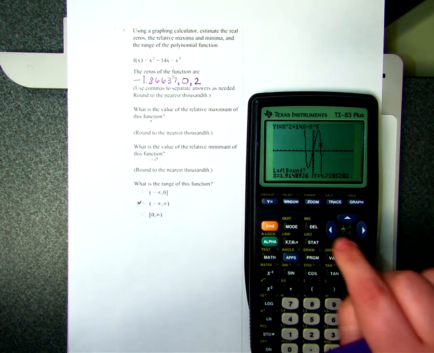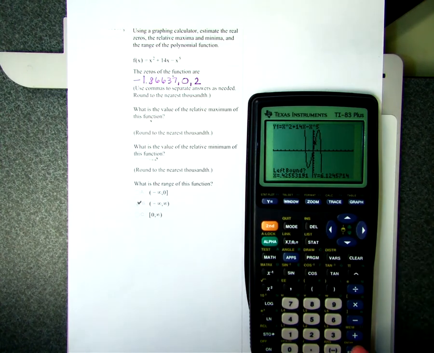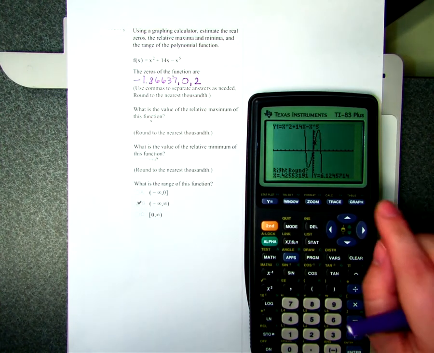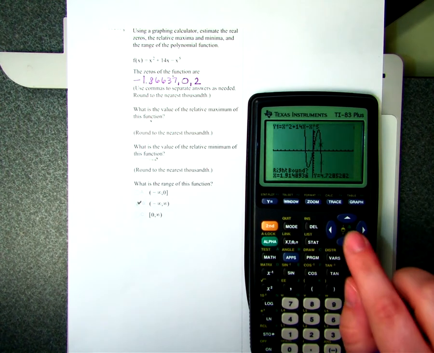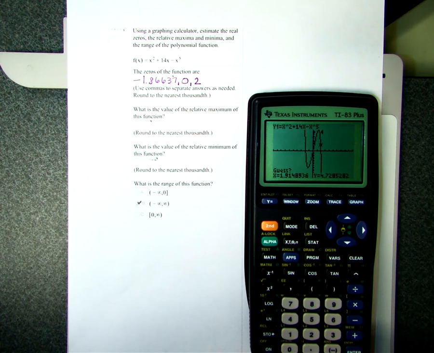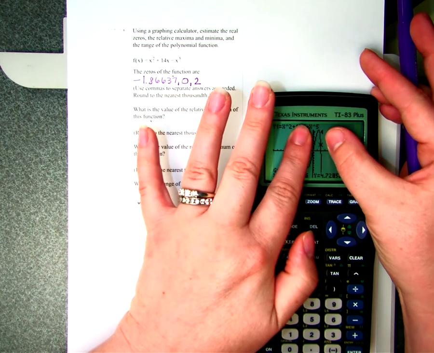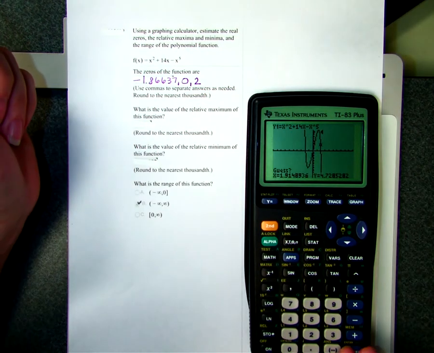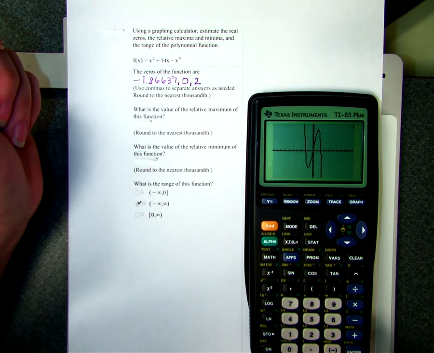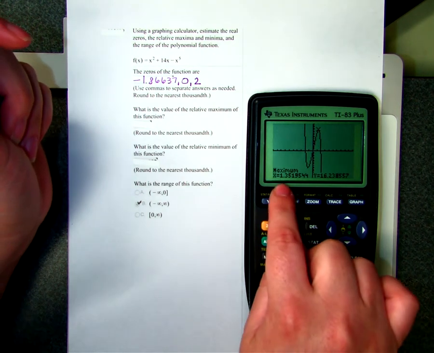I'm going to go over to the left side of my peak. Just hit enter anywhere on the left side. Then it asks for a right bound. Use your arrow key, go to the right side, hit enter. What you're telling your calculator is, my maximum is somewhere between these 2 arrows. Please find it. It asks you to guess. You don't have to guess. Just hit enter.